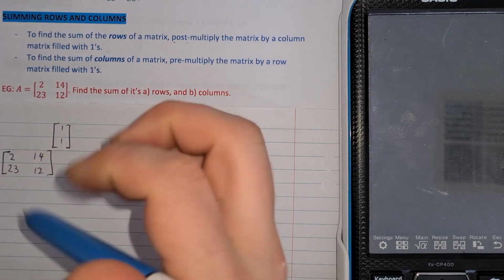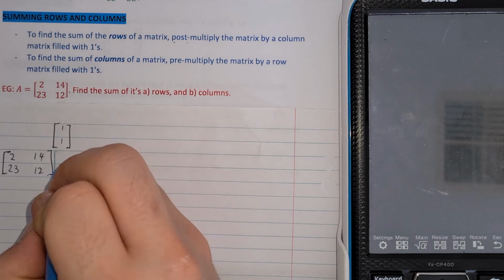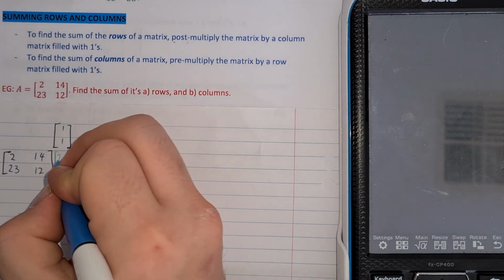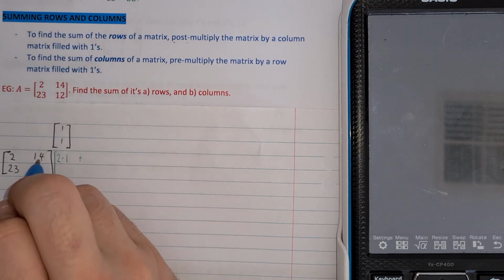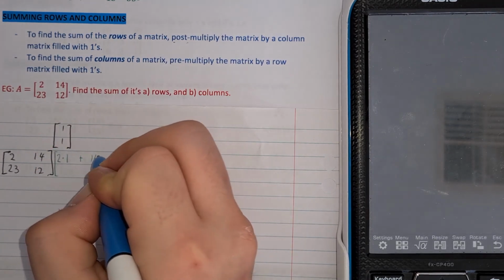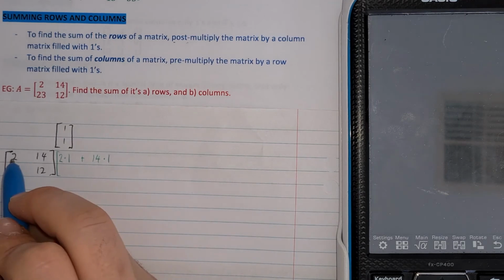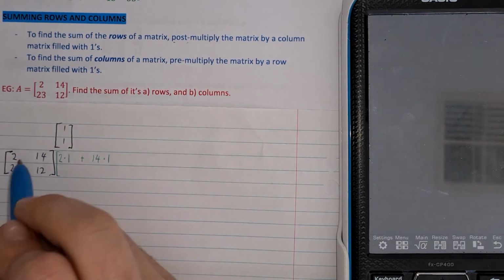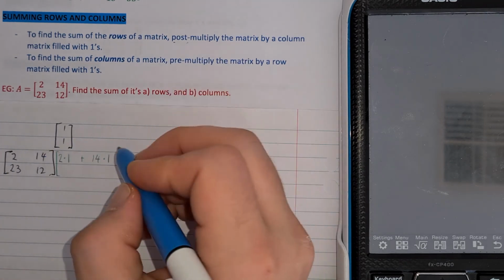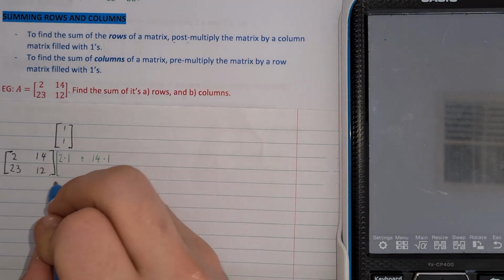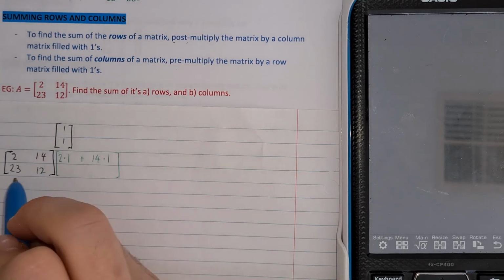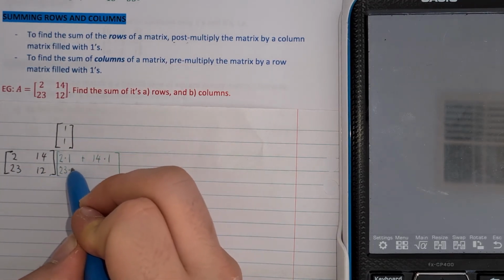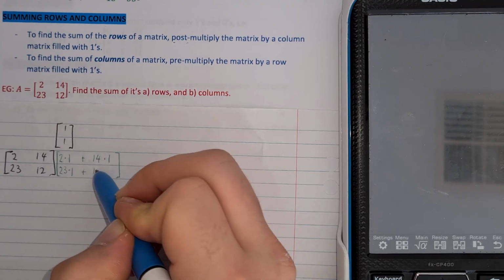To get this first element, we need to go 2 times 1 and then add 14 times 1. So we can see how this is adding up. We're summing the rows of matrix A because it's just 2 times 1 plus 14 times 1. If we go to this bottom one, it'll be 23 times 1 plus 12 times 1.